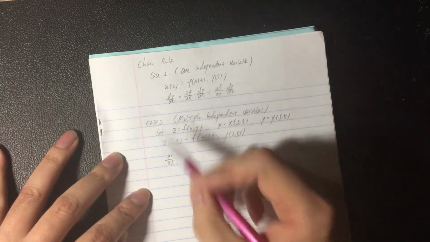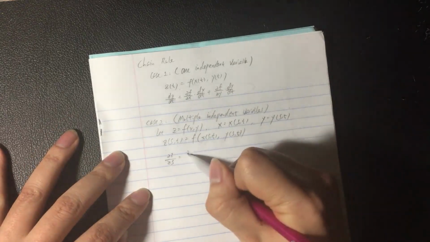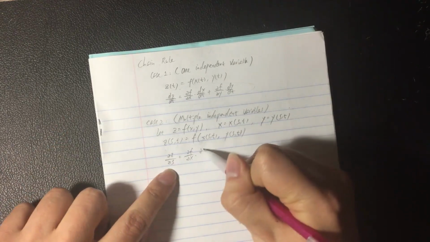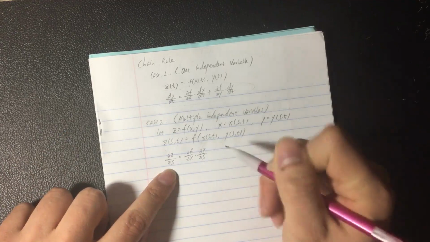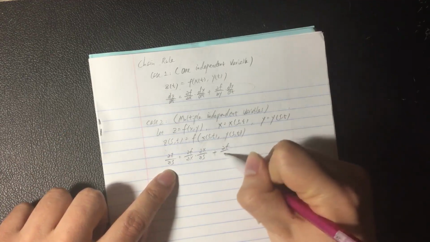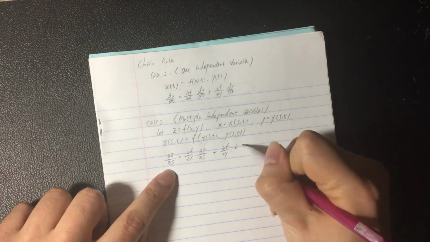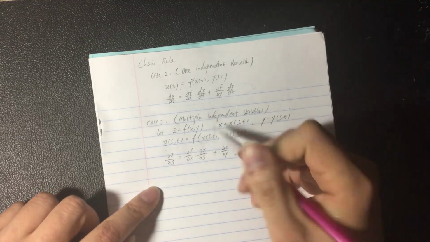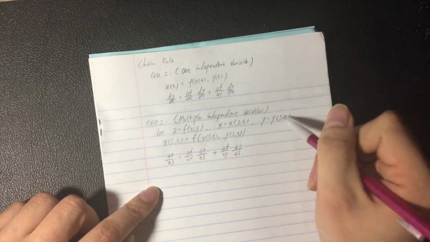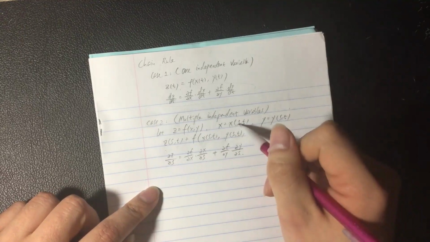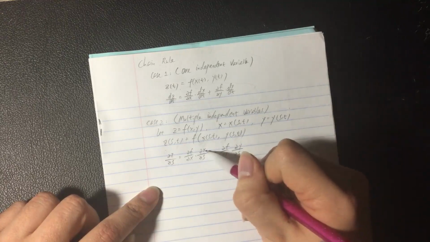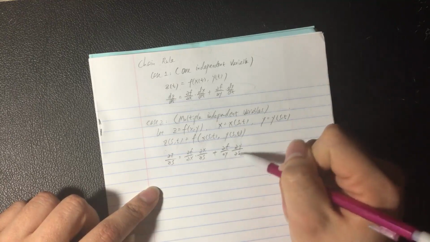So using the same formula, we have delta f over delta x times delta x over delta s plus delta f over delta y times delta y over delta s. Because x and y are multi-variable functions, I need to take a partial derivative with respect to s. That's why I write delta x over delta s, delta y over delta s.